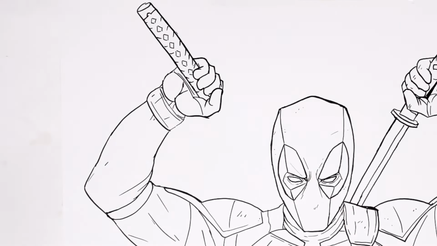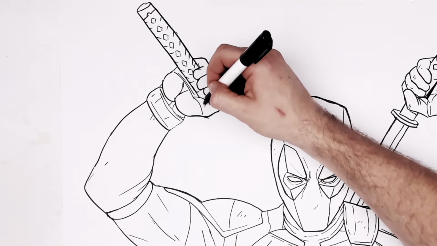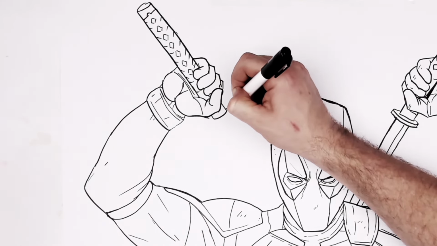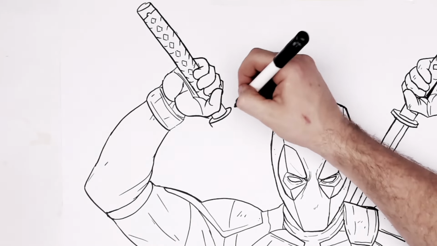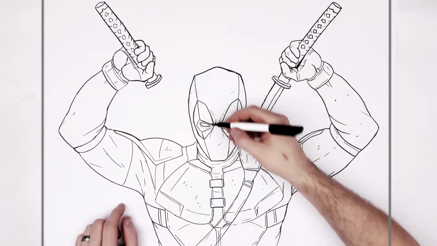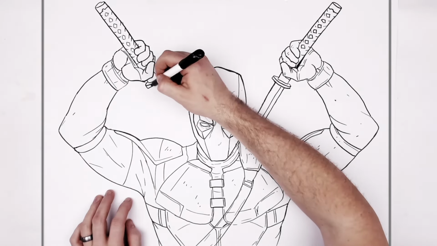Okay. Now the blade itself. So we've got the hilt just coming down here. Again, a little oval coming around. Then it has an edge. And because I'm right-handed, this side of the sword might be a bit easier for me.